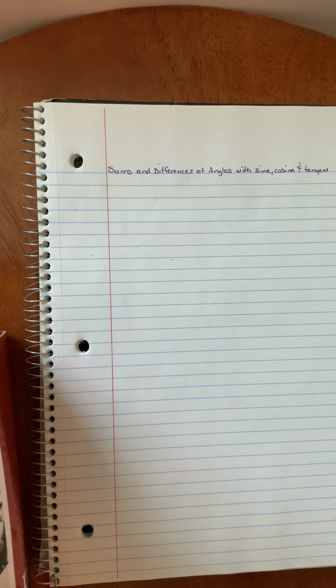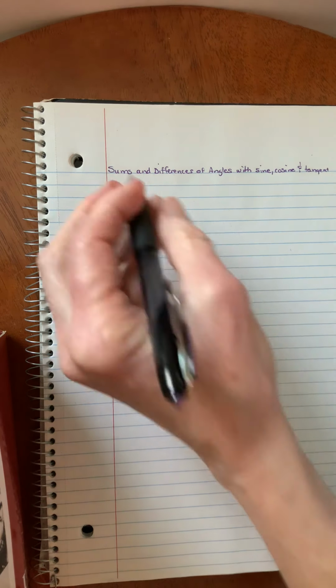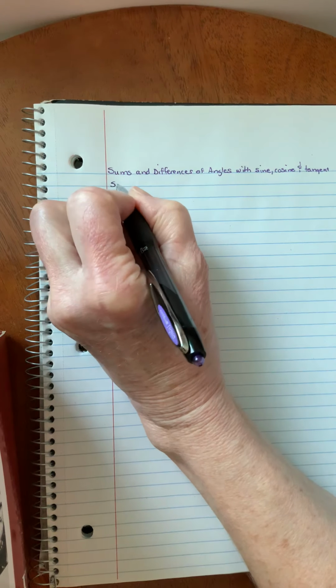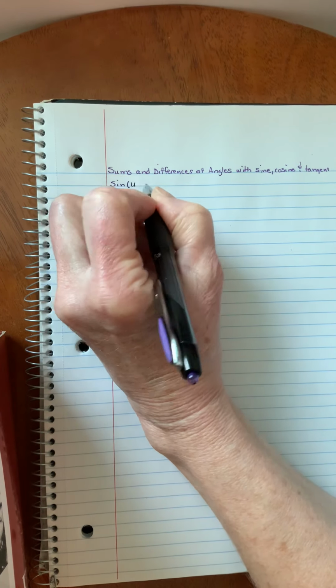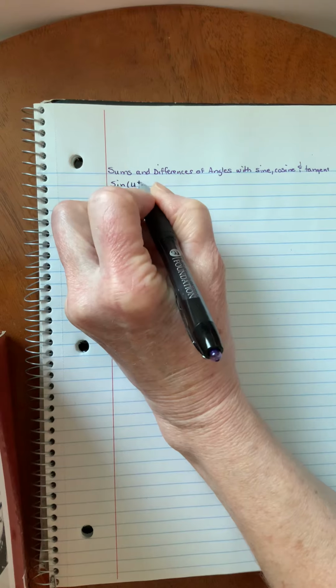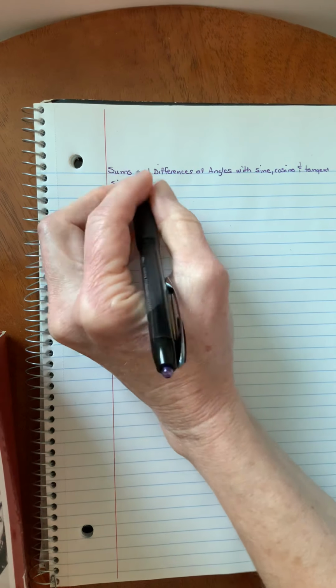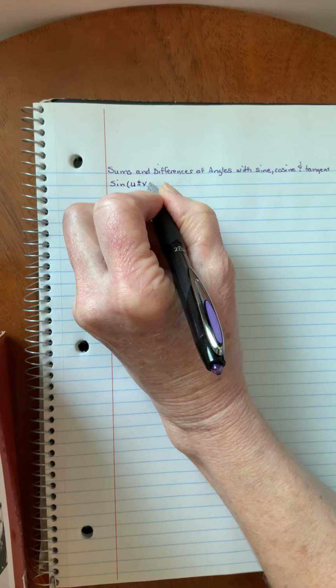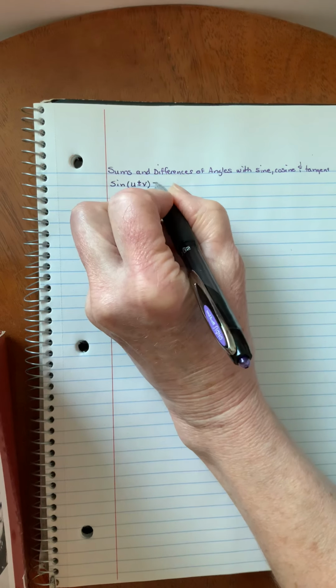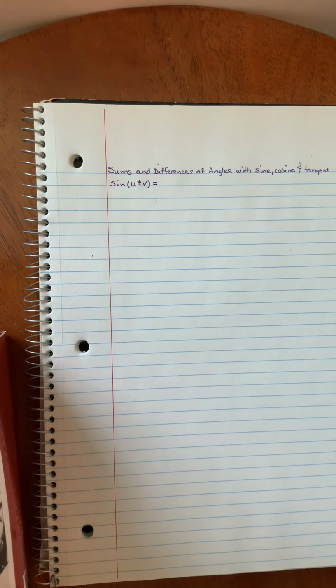Sine, cosine, and tangent are not functions that you can do any multiplication with. Like if I have the sine of the angle u plus or minus, and I'm going to do both of them at the same time, the angle v, then I can't call that sine of u plus sine of v. That's totally wrong.